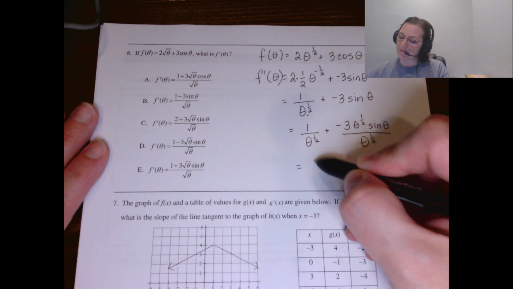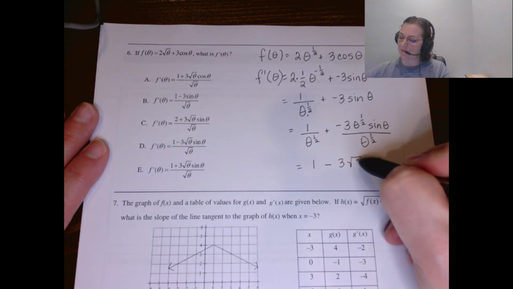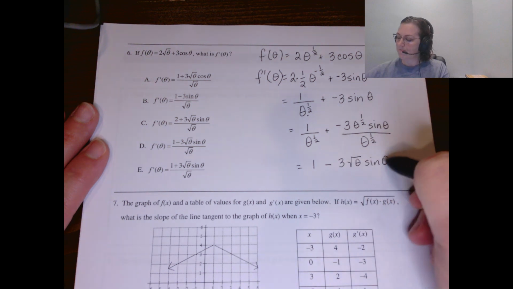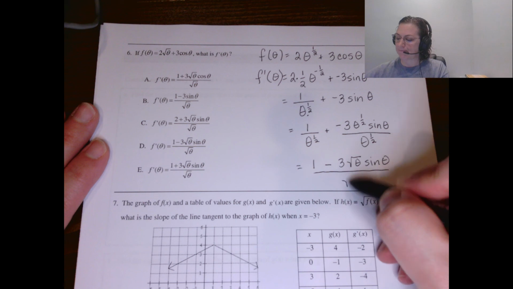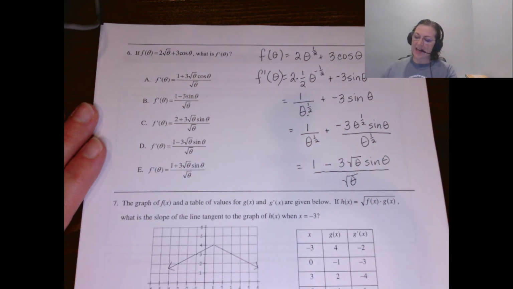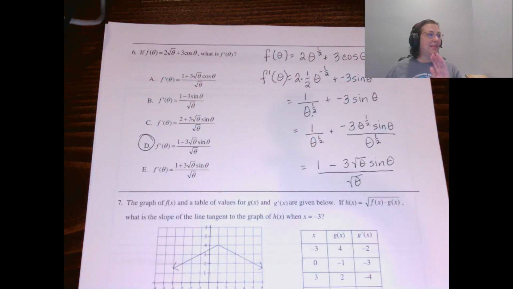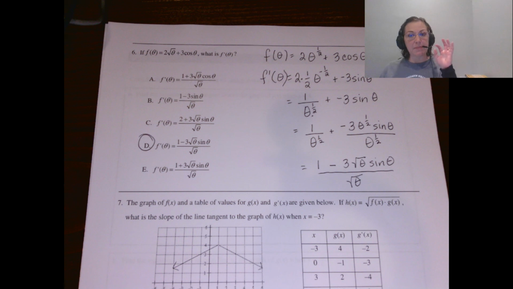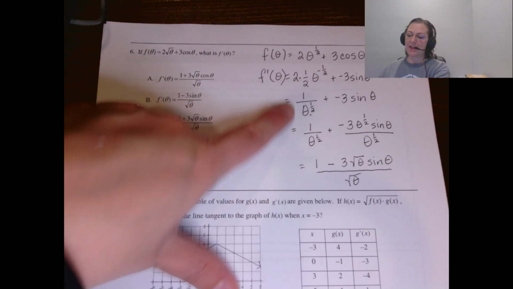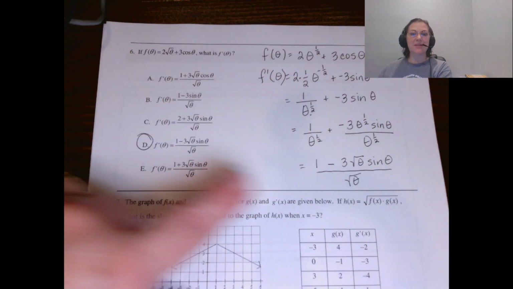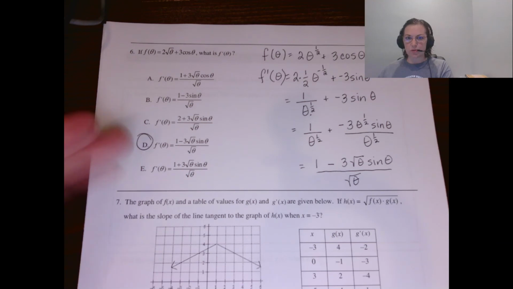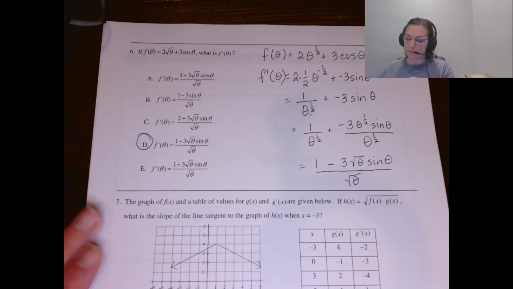And then I can write them together as one fraction. And that's how we get D. Okay, again, I think a lot of people get caught up in the algebra, and that's where they tend to miss it. Okay, in the cleanup, they may have gotten the calculus part right, but then in the cleanup, to make it look like the answer choices sometimes can get students.